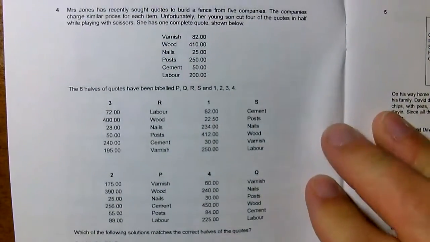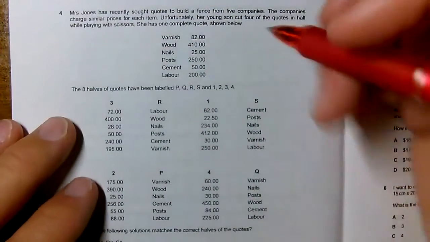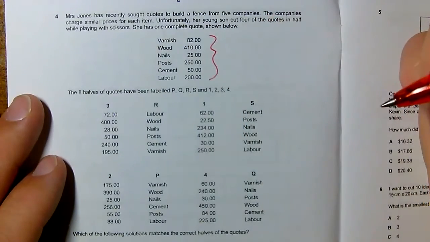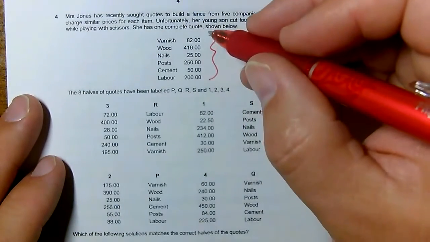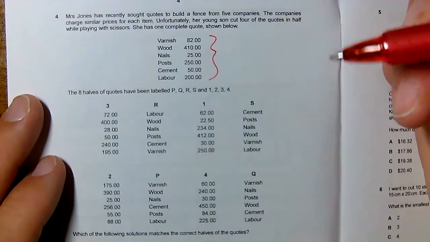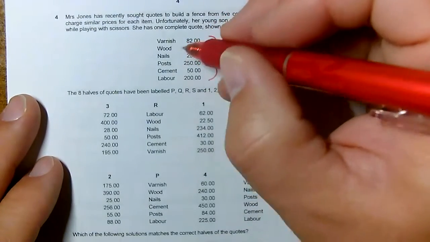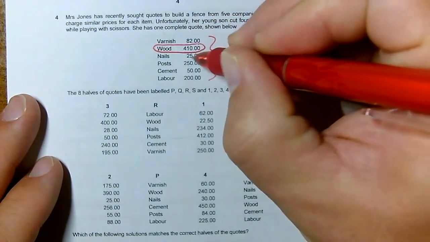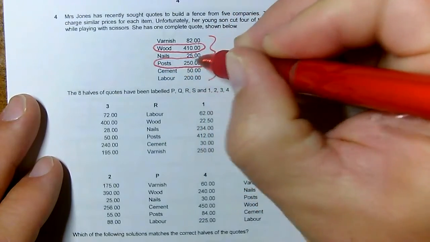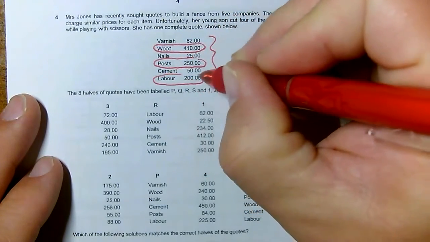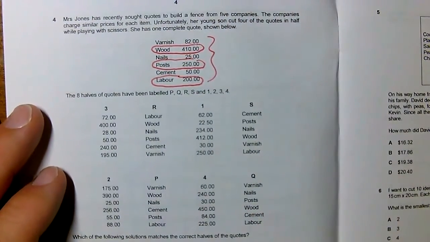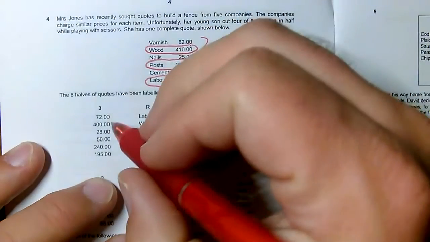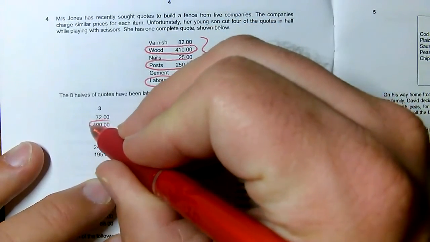This one was kind of confusing at first. So they gave you one of the 5 quote lists. We don't know what all the other things are, but just looking at these prices, we can identify that the most expensive things that they're gonna have to pay for are wood, posts, and labor. Those are the 3 most expensive things. So in each one of my lists, I'm going to identify the 3 most expensive things.